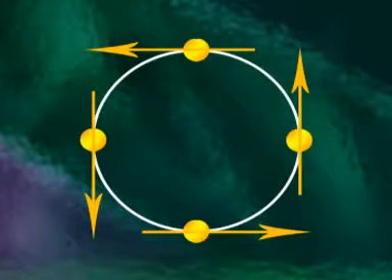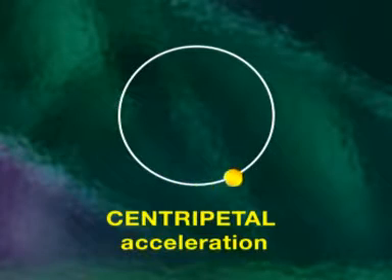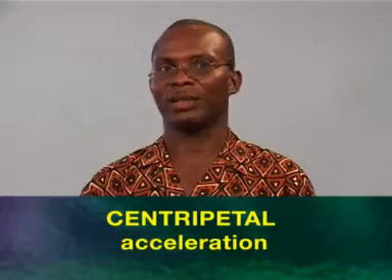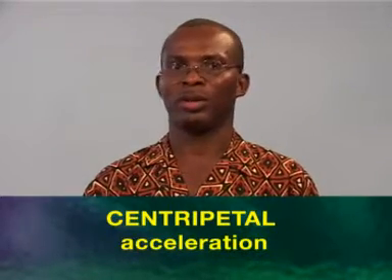The special case of acceleration due to the fact that the body is moving in a circle is centripetal acceleration. We shall look at this acceleration more closely later in our course when we come to study circular motion.